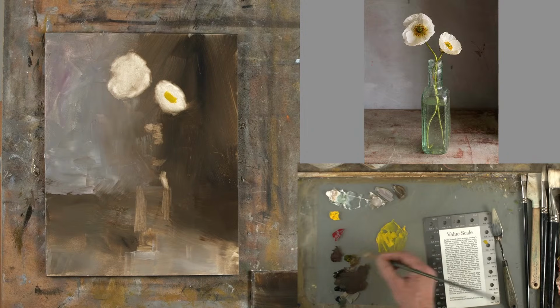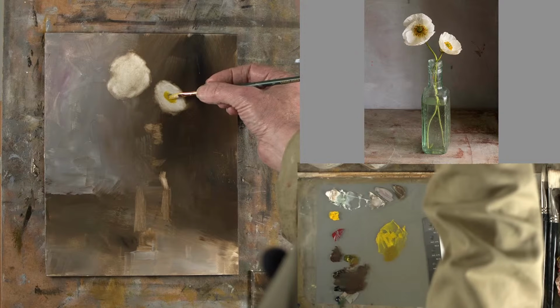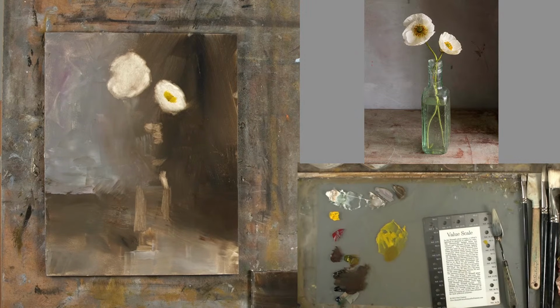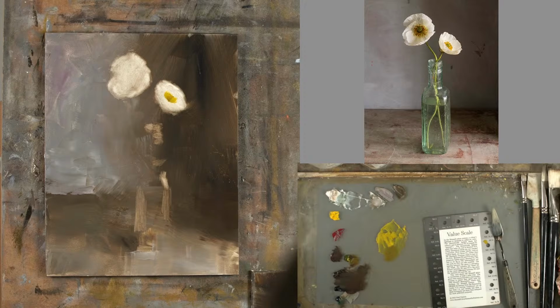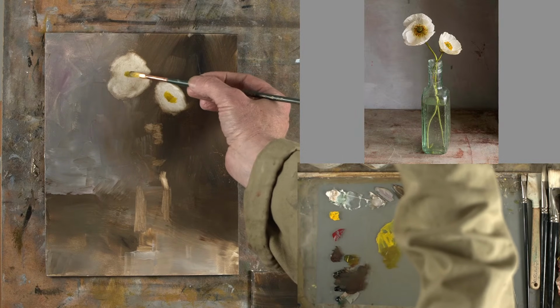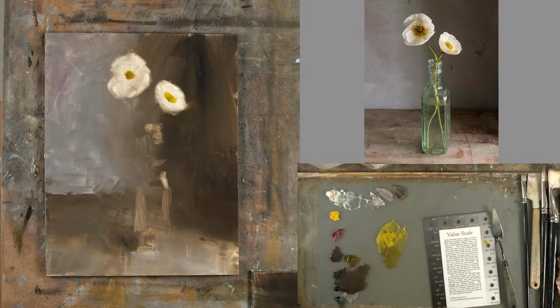Then there's a kind of darker bit where it goes a little bit warm in the middle. I'm not going to leave it there, but it's going to need a bit more than that. It's interesting sometimes how little you can paint and have something almost there, a lot of the way there, without really doing very much.